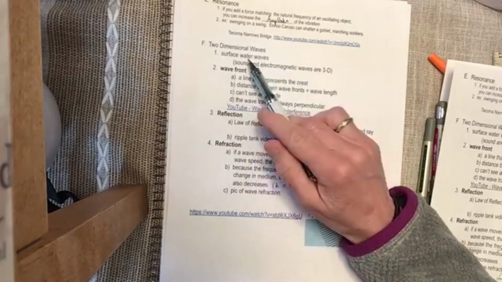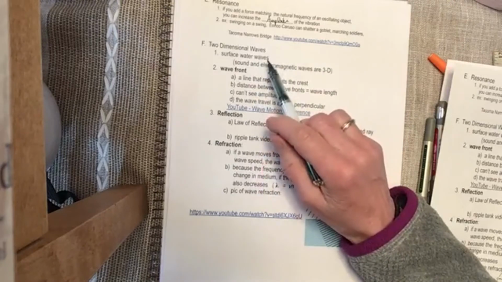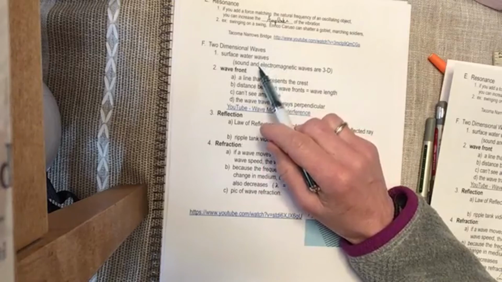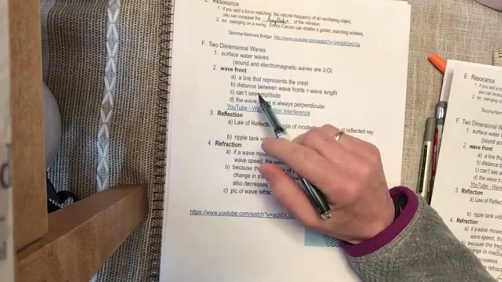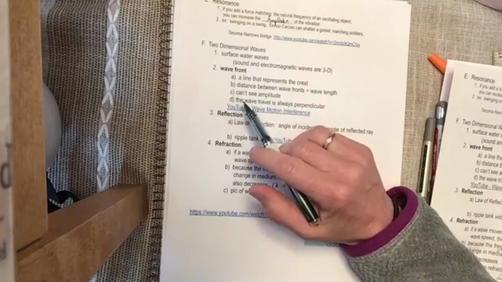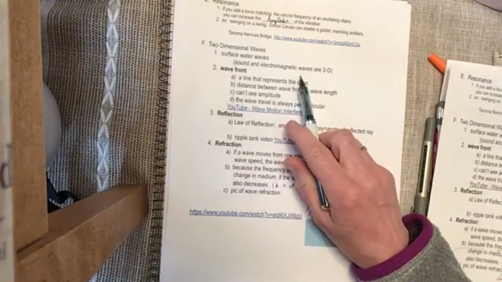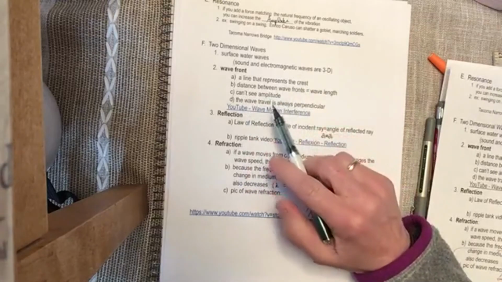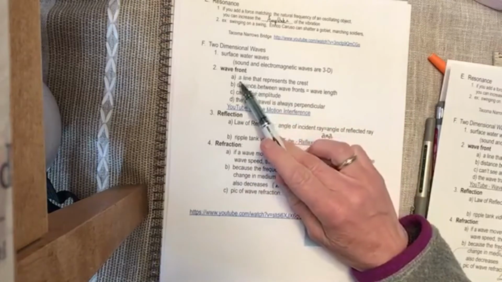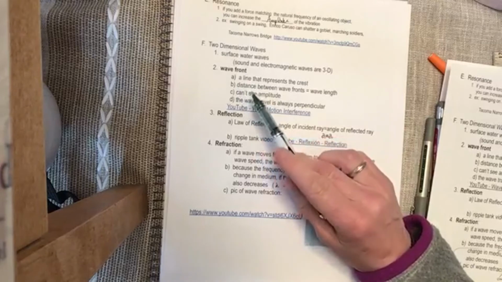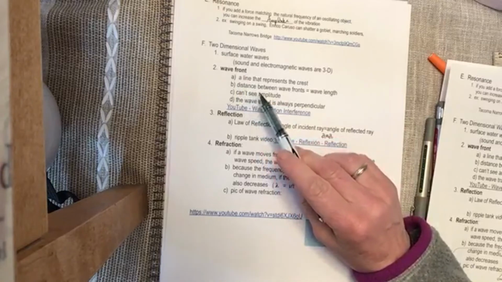Some last little things here. Two-dimensional waves, like a water wave, travel across the plane of the surface of water. Sound and electromagnetic waves are 3D. But we can draw things if it's a two-dimensional wave. Many times we draw a picture of a wavefront. I think you've seen this before.